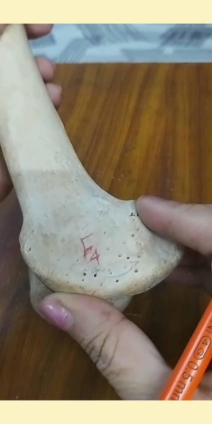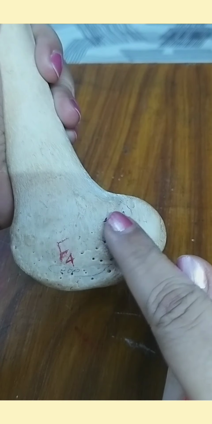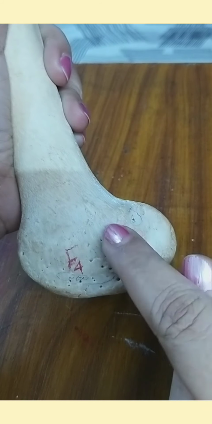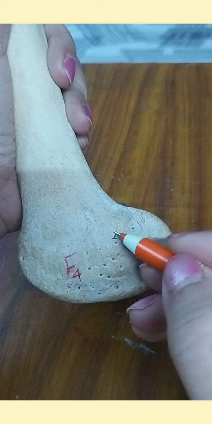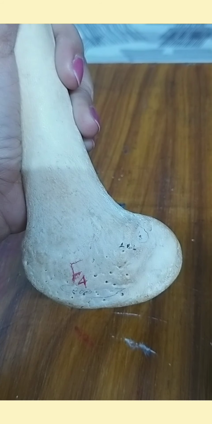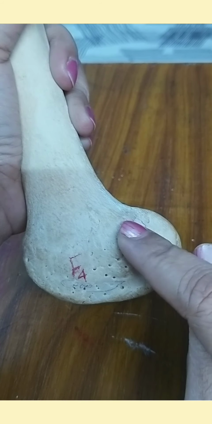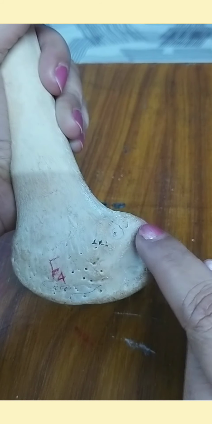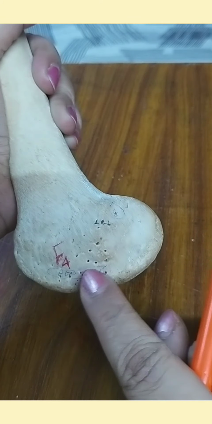Now this is the lateral condyle. So this is the lateral epicondyle. This gives attachment in the upper part to the fibular collateral ligament. And in its lower part, we can see a curved groove.